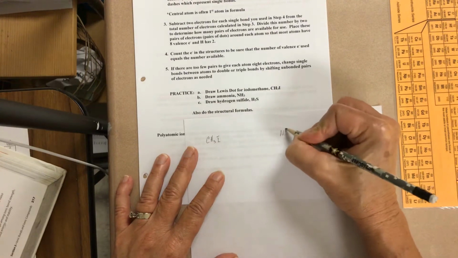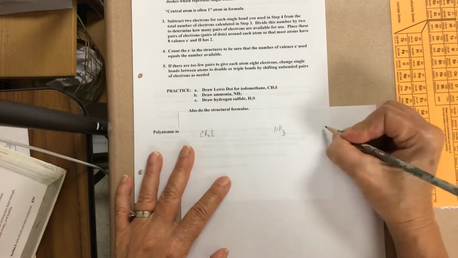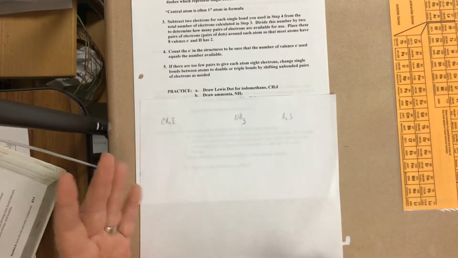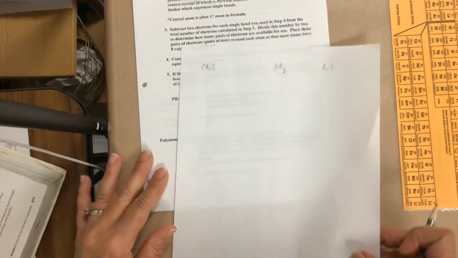We're going to draw NH3, which is ammonia. And then we're going to draw H2S, which is hydrogen sulfide, or you may also know that as hydrosulfuric acid. Okay, so let's take CH3I first.